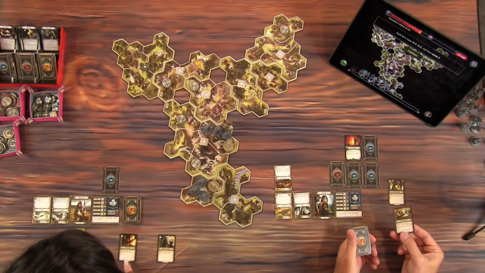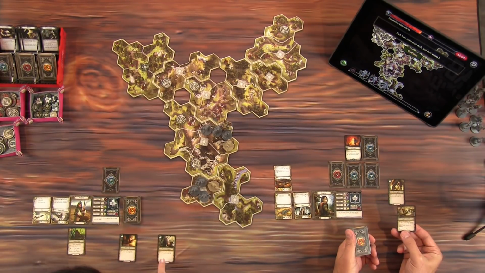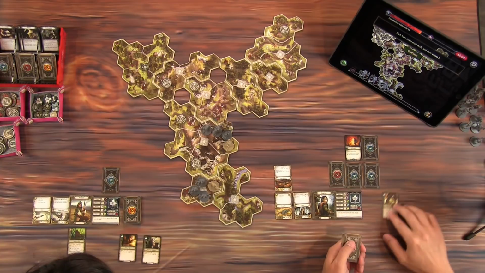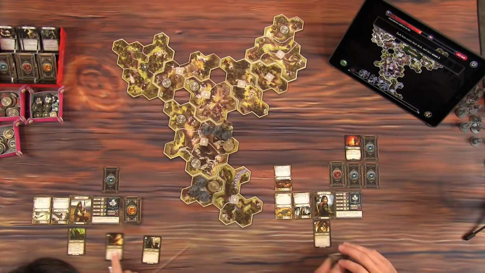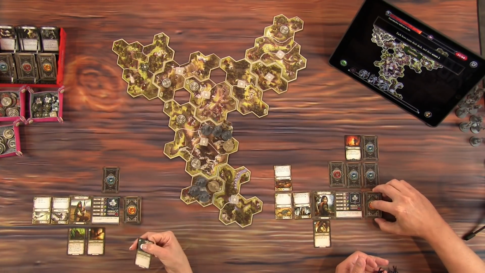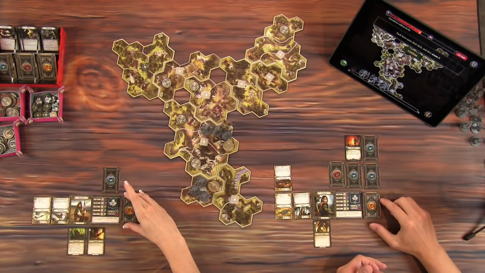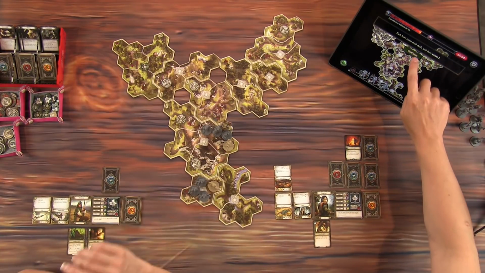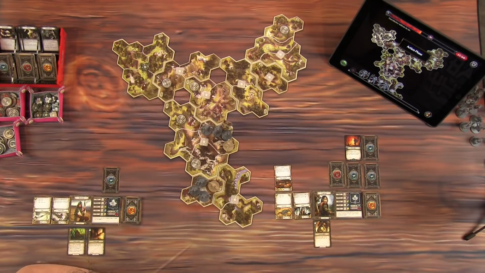When you test wit, you may discard. This is when you test. All right. I'm going to put honed agility on here. Bring this one up here. Okay. And that is action phase.